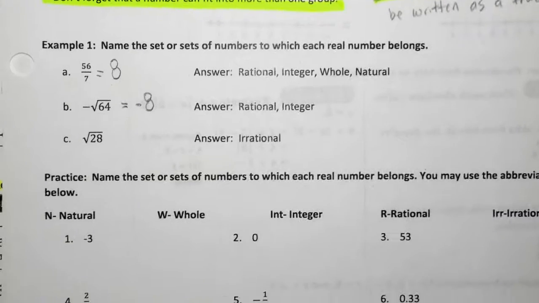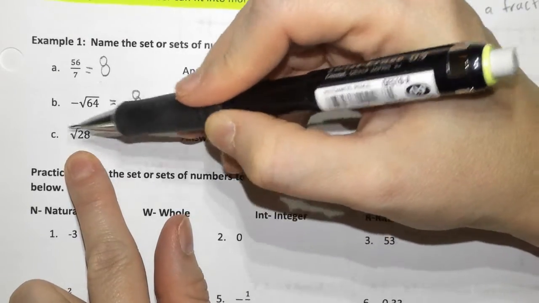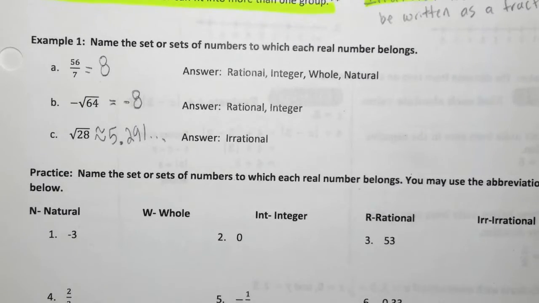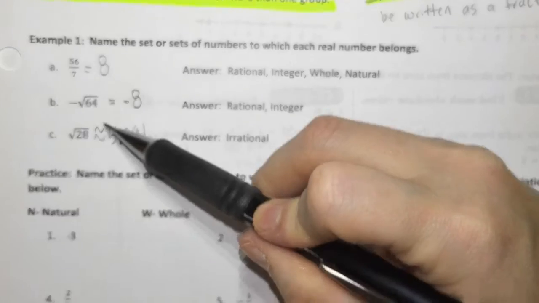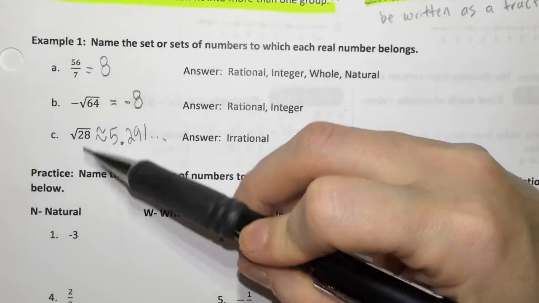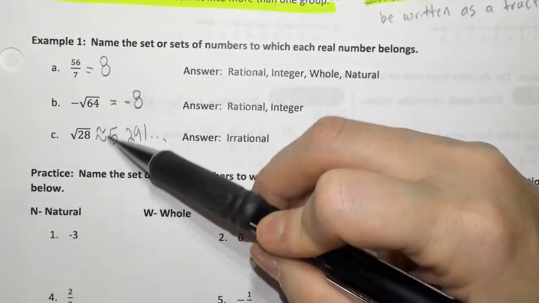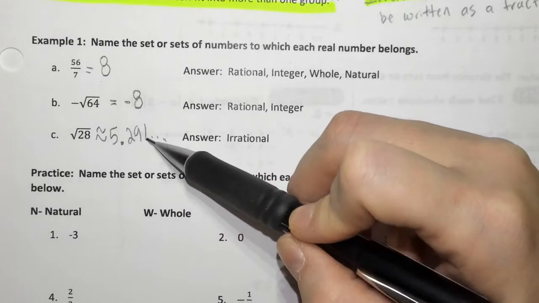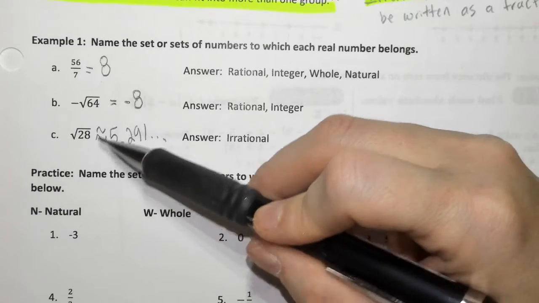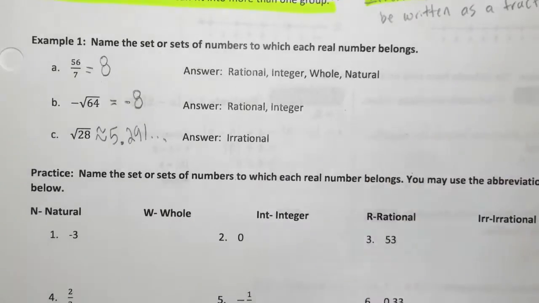The next one is square root of 28. If I put this in my calculator, I get 5 point 291... It goes on forever with no pattern. This little wavy equal sign means approximately. I couldn't write the whole thing, so I wrote a wavy equal sign. It's approximately this, which means it's irrational.